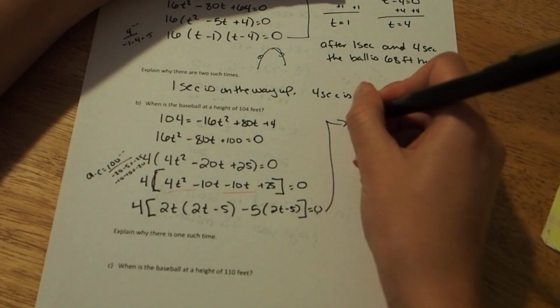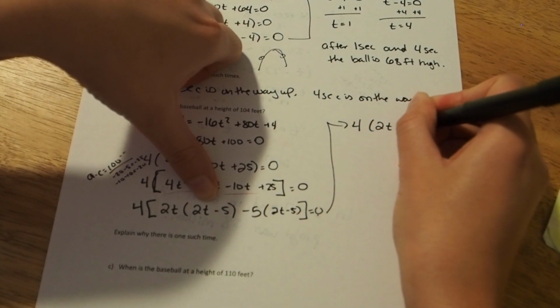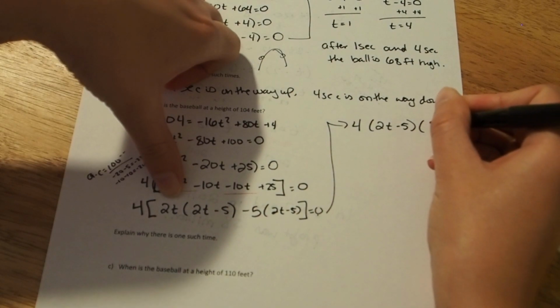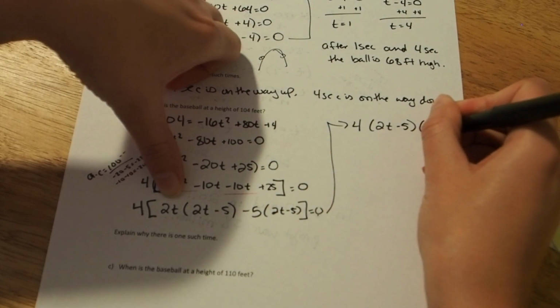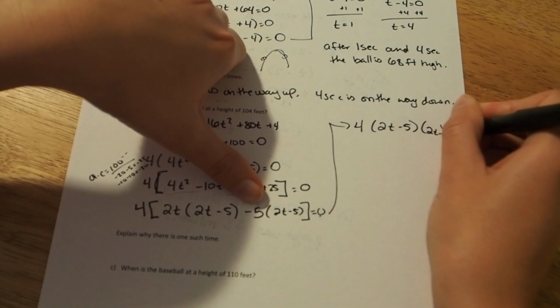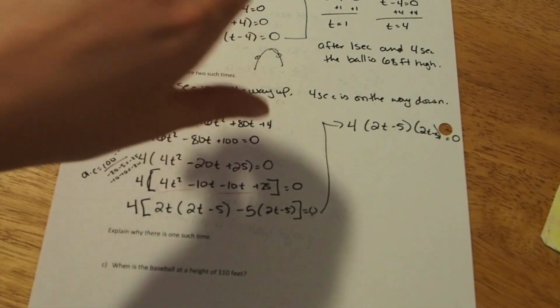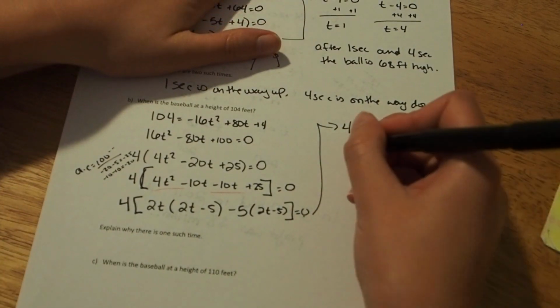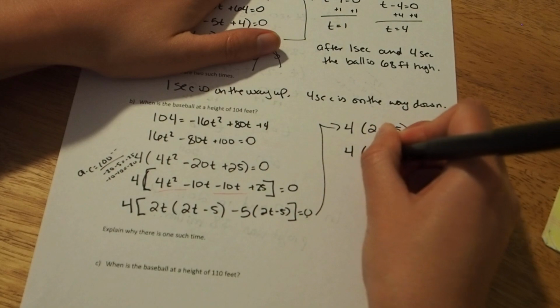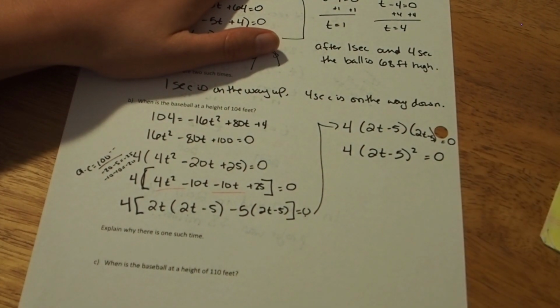So now the 4 is still out front. The binomial in common is 2t minus 5, and the other binomial comes from the coefficients. It's going to be 2t minus 5. Sorry, I kind of ran into the paper hole punch there. So I've got 4 times 2t minus 5 times 2t minus 5. That is 4 times 2t minus 5 squared equals 0.